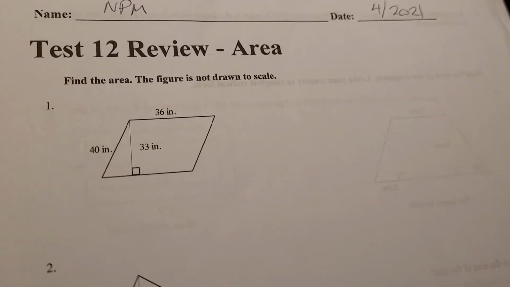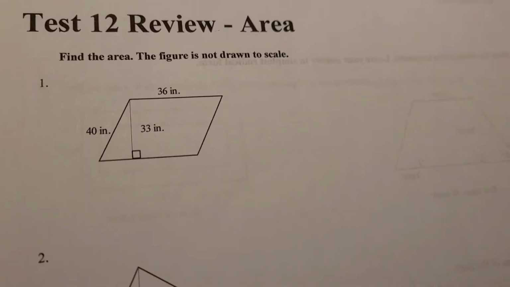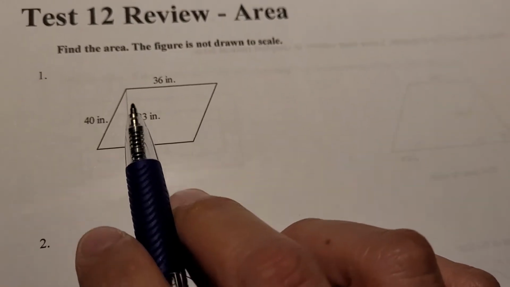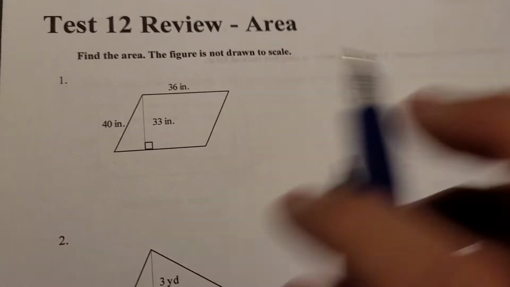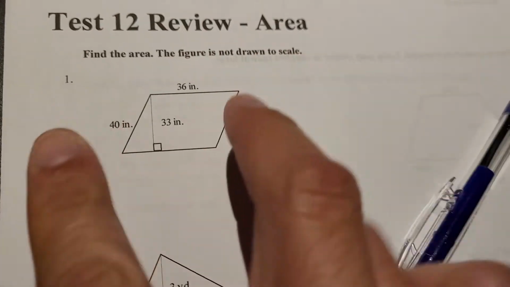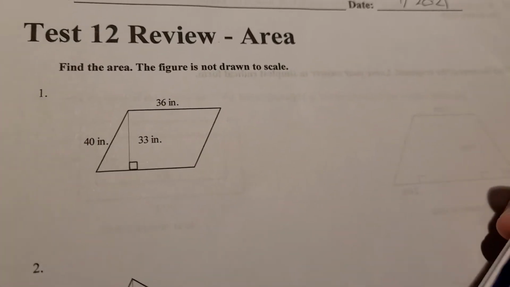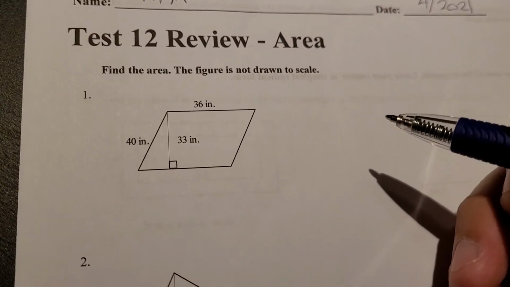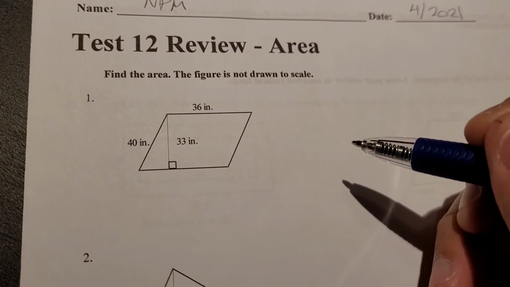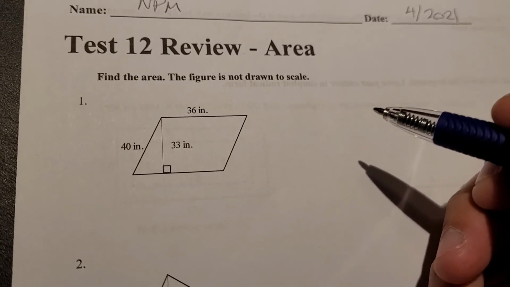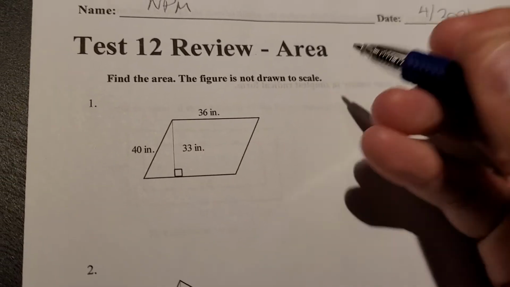Find the area. The figure is not drawn to scale. So here we have a parallelogram. Remember a parallelogram? You have two pairs of parallel lines, one pair here and another on the sides. That is a parallelogram. And just like if this were a rectangle, your area is just going to be base times height, because after all, a rectangle is a parallelogram.